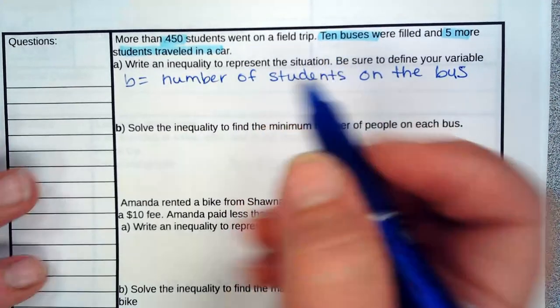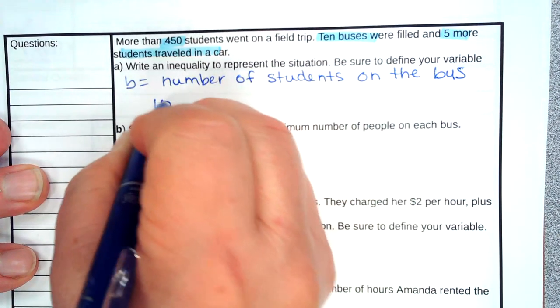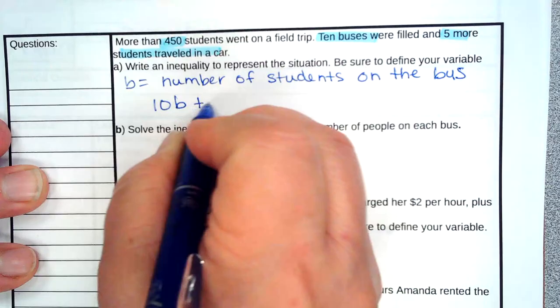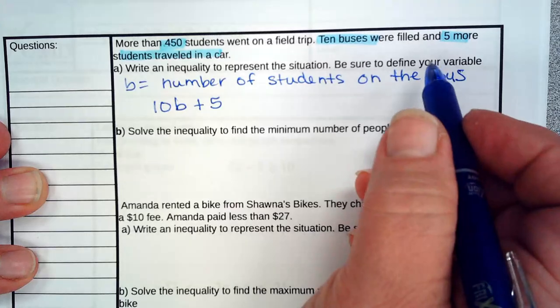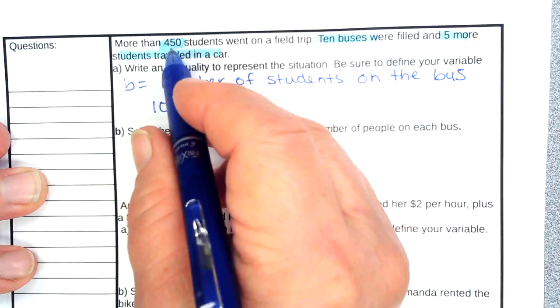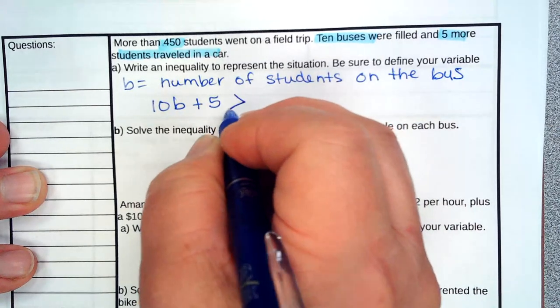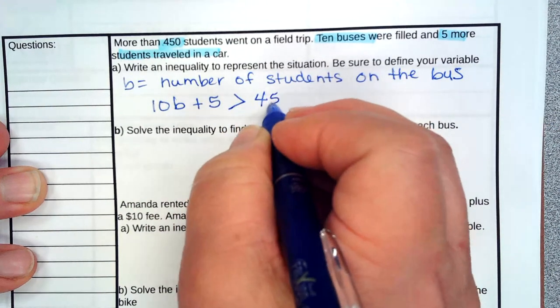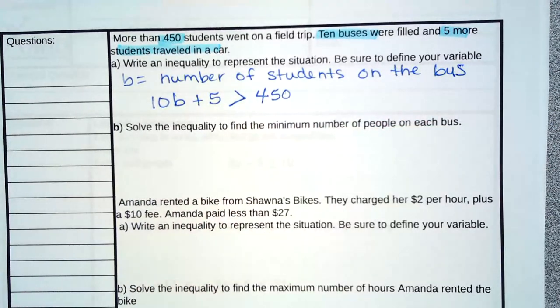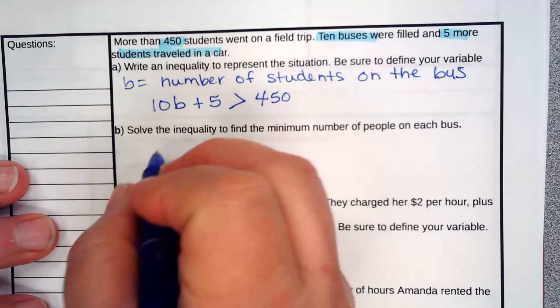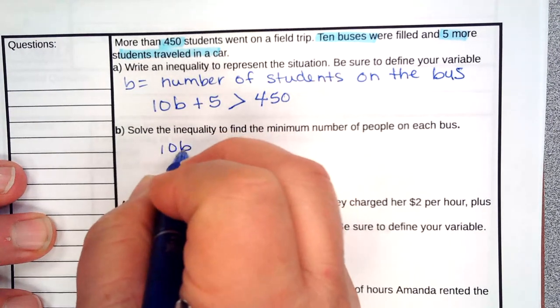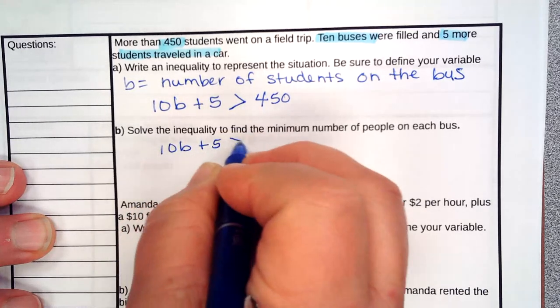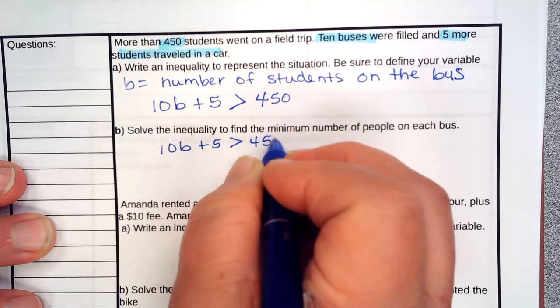Okay, so we've got 10 of the buses, so that would be 10B. Plus we've got 5 more that are going in the car. And we know this is more than 450 students. Any questions? Okay, let's solve it now. 10B plus 5 is greater than 450.